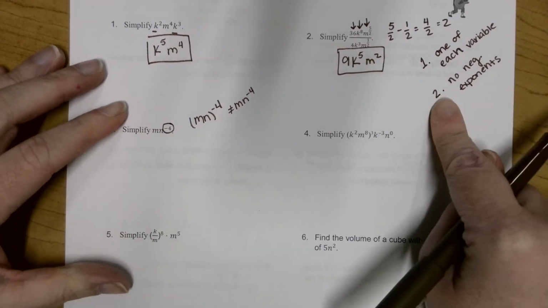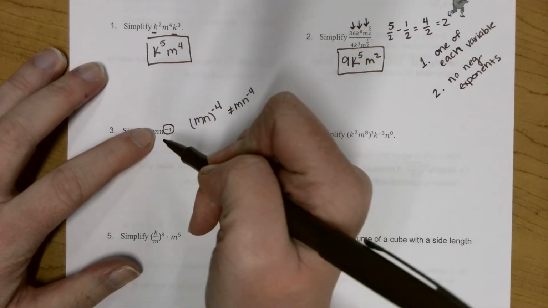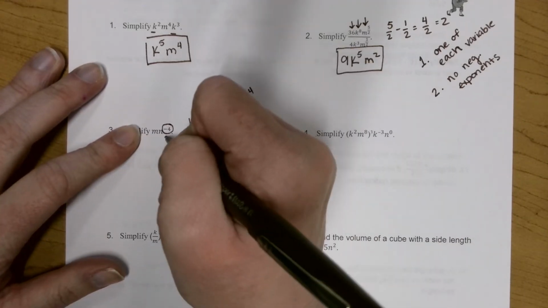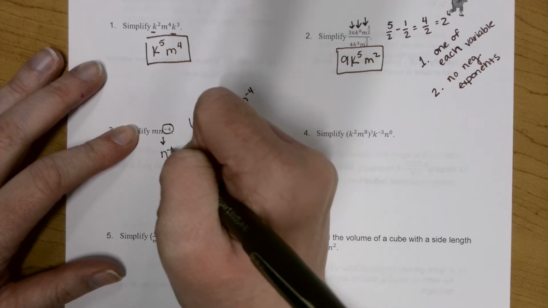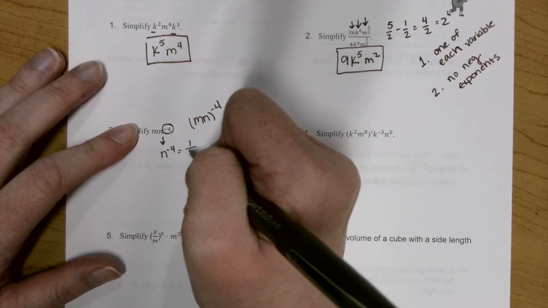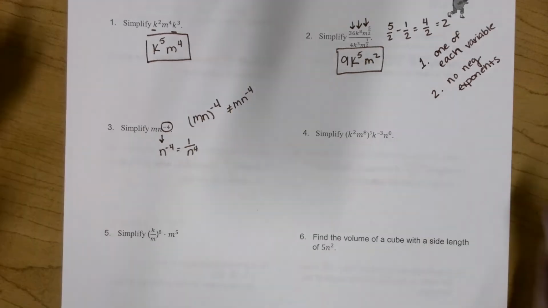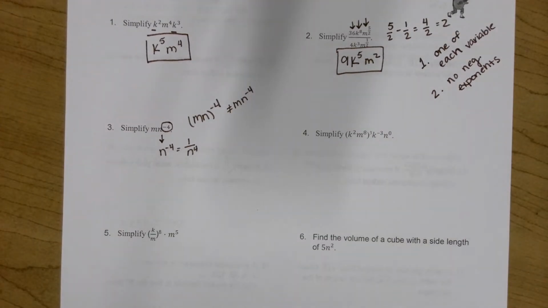Okay, so remember, we don't want any negative exponents. So how would you make this exponent positive? Well, n to the negative 4 is equal to 1 over n to the positive 4. You use the reciprocal of that exponent. So instead of n to the negative 4, we have 1 over n to the positive 4.